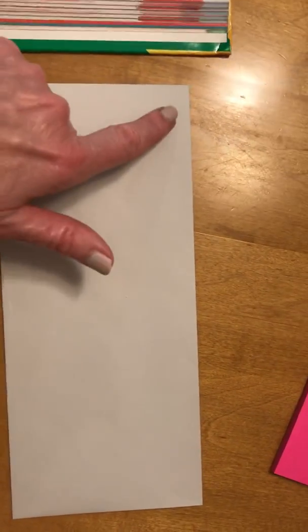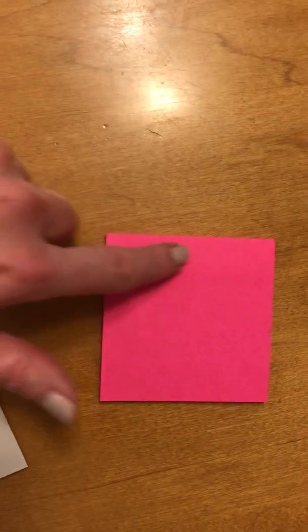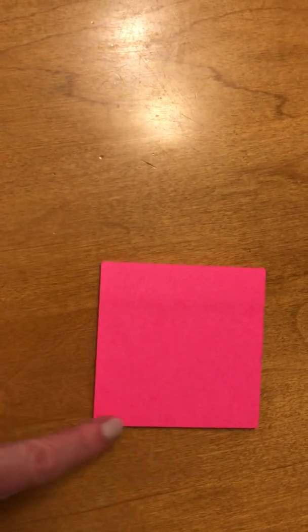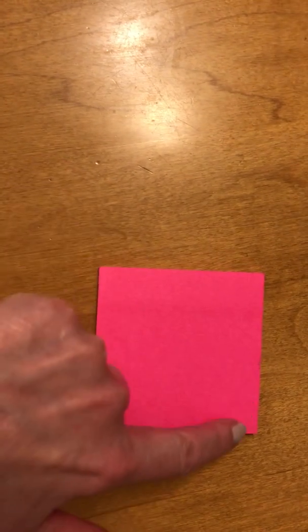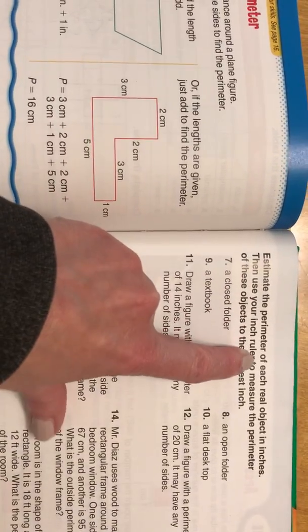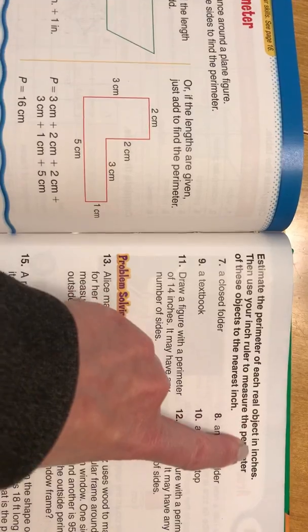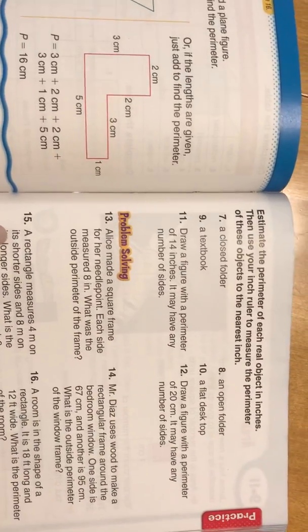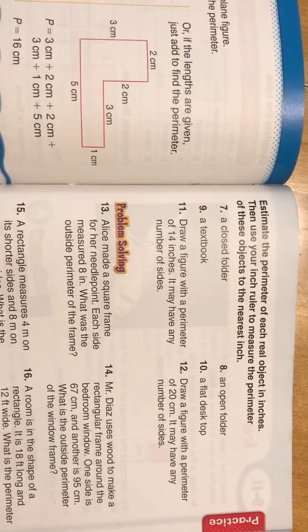So for example, I found an envelope. I could measure the perimeter of this envelope in inches. Or a sticky note pad. Again, I can estimate first, and then measure around the notepad in inches. Because again, the directions say to estimate the perimeter of each real object in inches. So remember, an estimate is a guess. It doesn't have to be exactly correct, but it should be reasonable, which means that it shouldn't be terribly far off from what the actual measure would be.